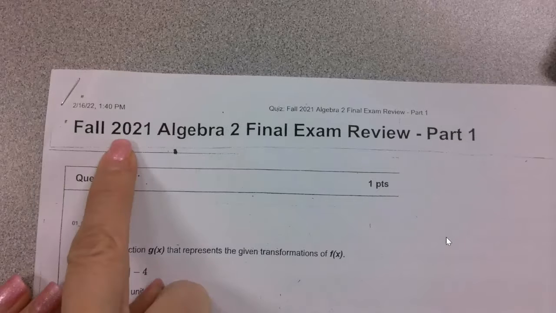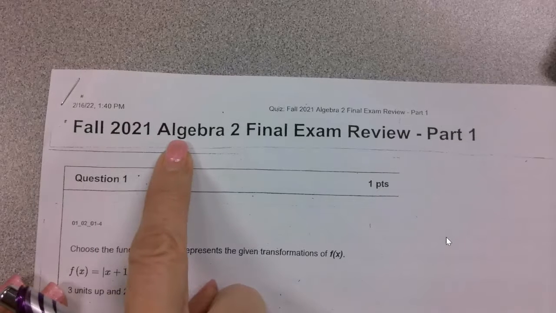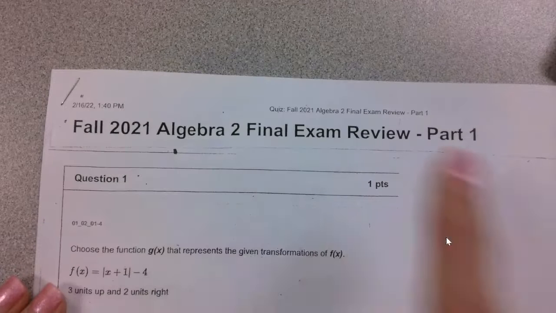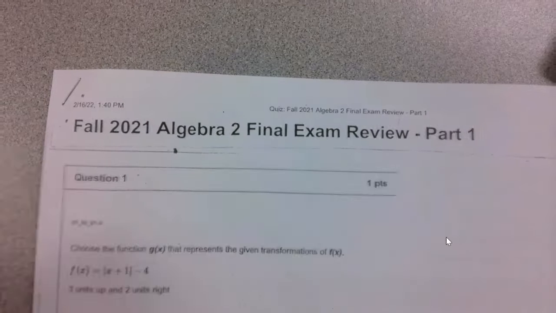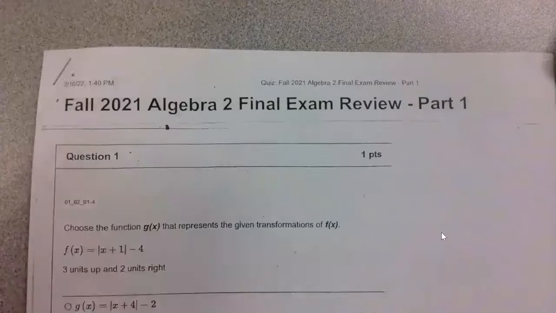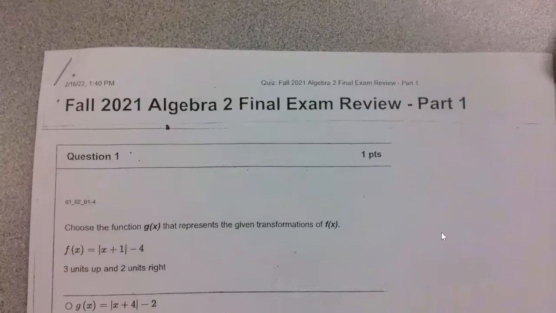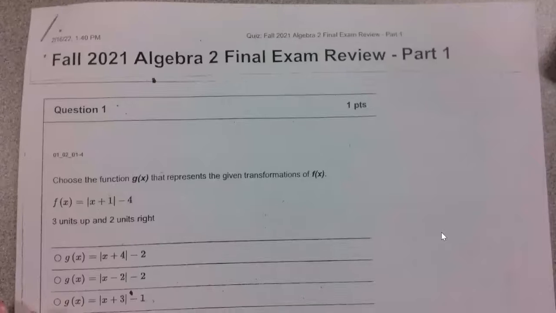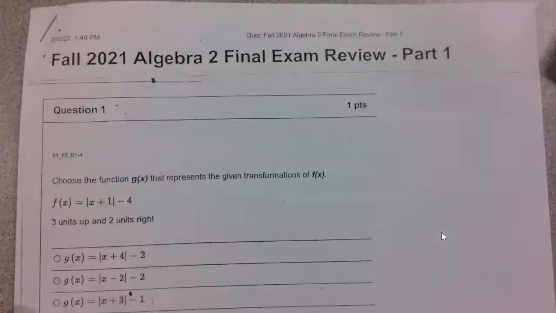This is your fall 2021 Algebra 2 final review. This is part 1. There are 3 parts in total. Let's dive right in. Number 1, choose the function g of x that represents the given transformation of f of x.